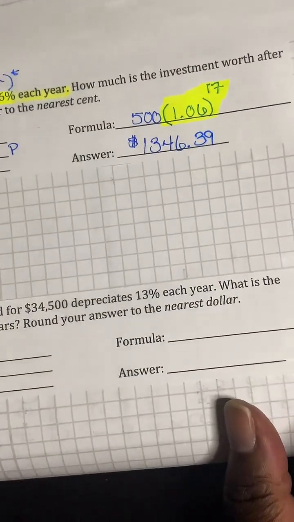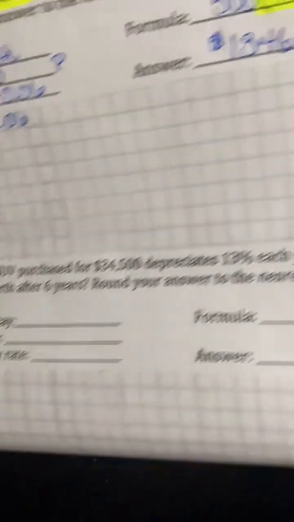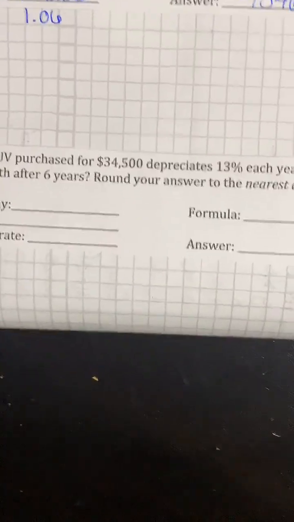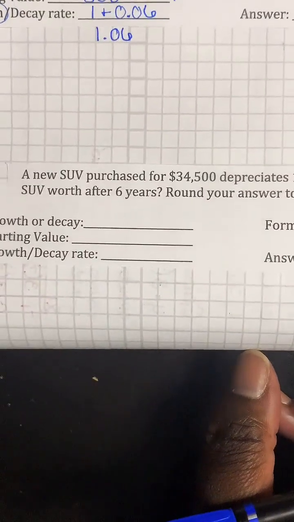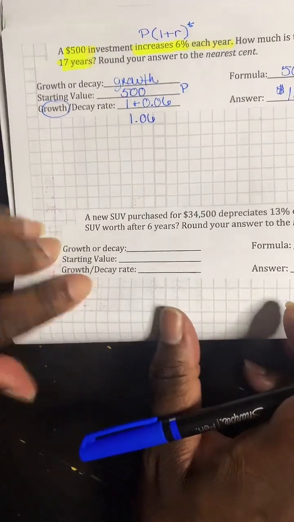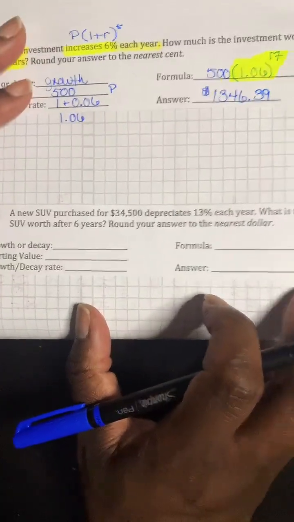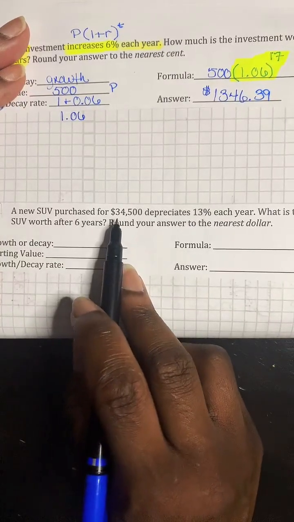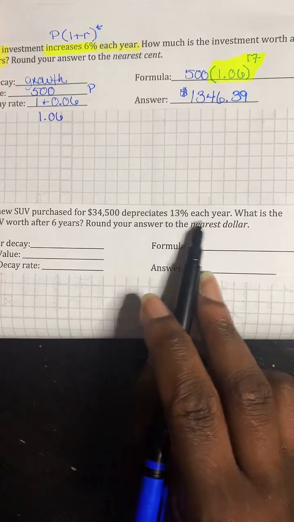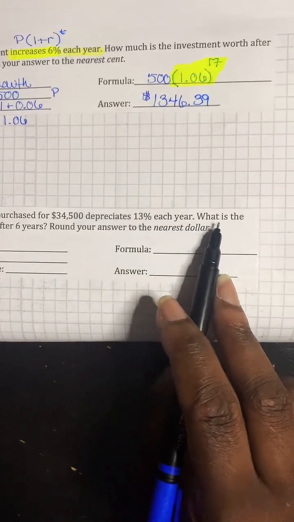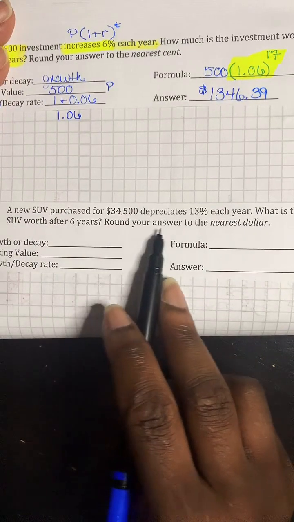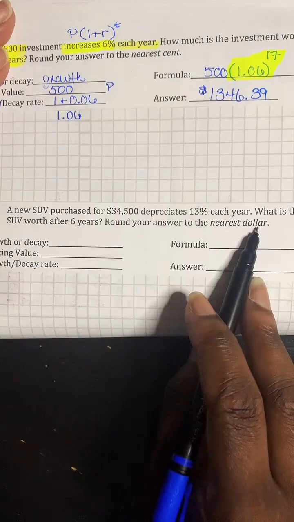All right, last one. Then we are done. I just do this instead of feeling like I'm off the edge a little bit. All right, so a new SUV purchased for $34,500 depreciates 13% each year. Okay, what is the SUV's worth after 6 years? Round your answer to the nearest dollar.